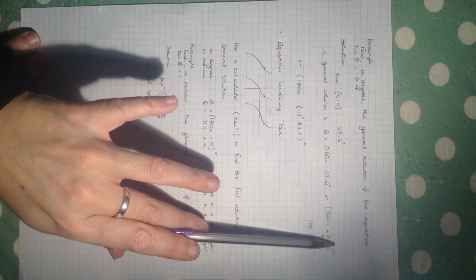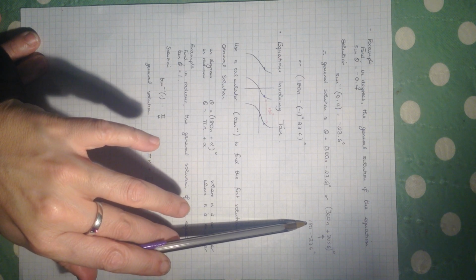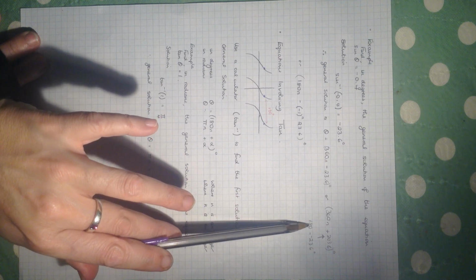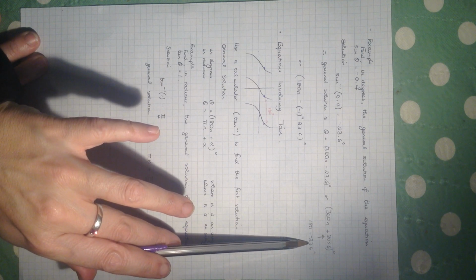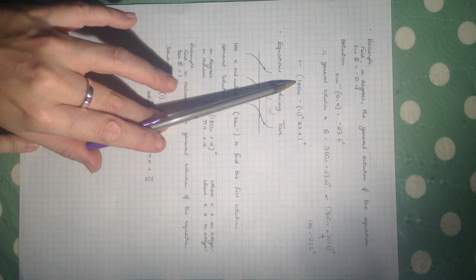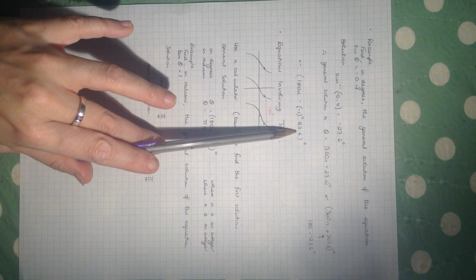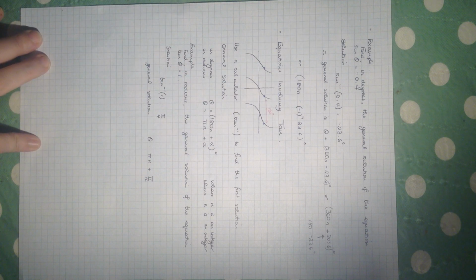That 203.6 comes from the 180 minus alpha, so it's 180 minus negative 23.6. Or if we wanted it as one solution, it'll be 180n plus minus 1 to the n times negative 23.6 degrees.